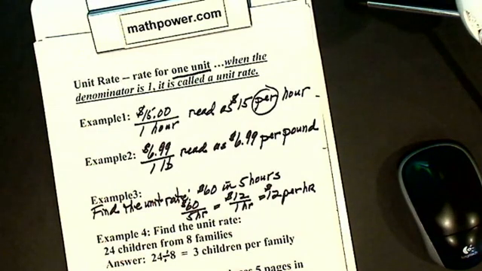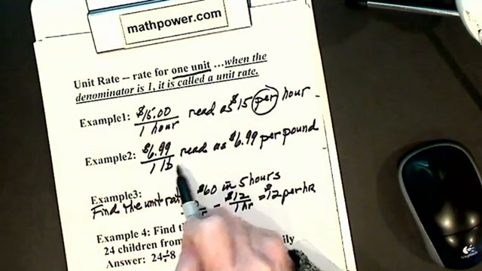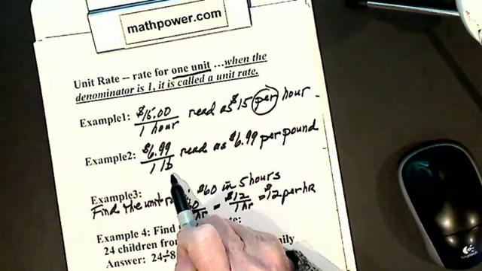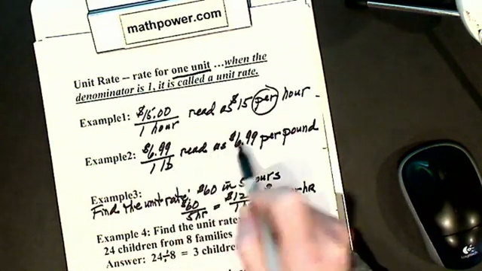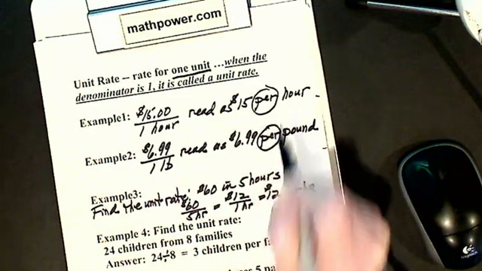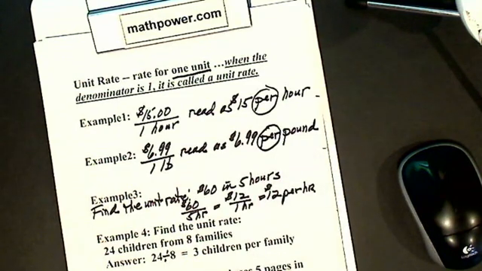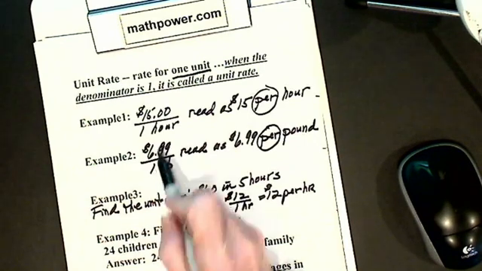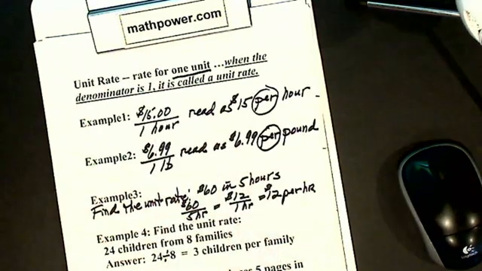Per means divide. If I have $6.99 a pound, it is read as $6.99 per pound. So per means divide. A unit rate, if you notice, is when the denominator is 1.